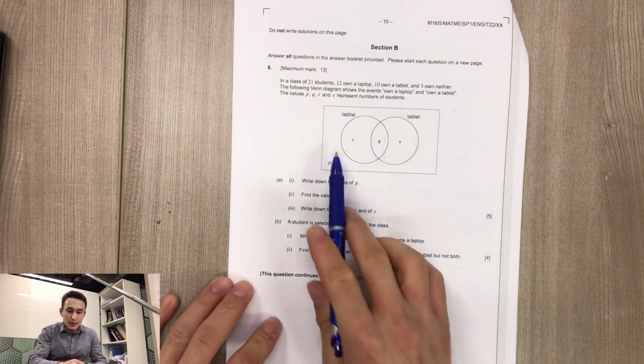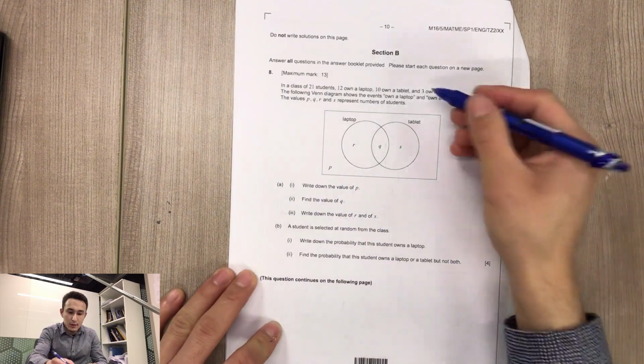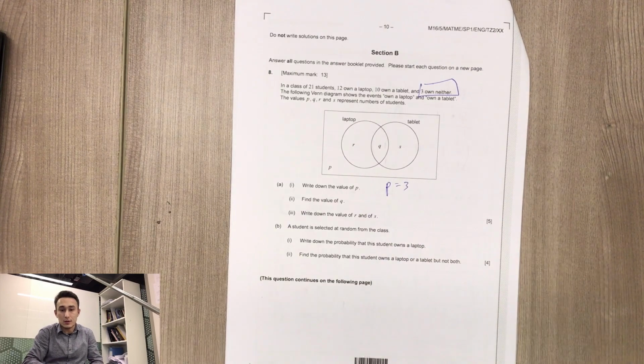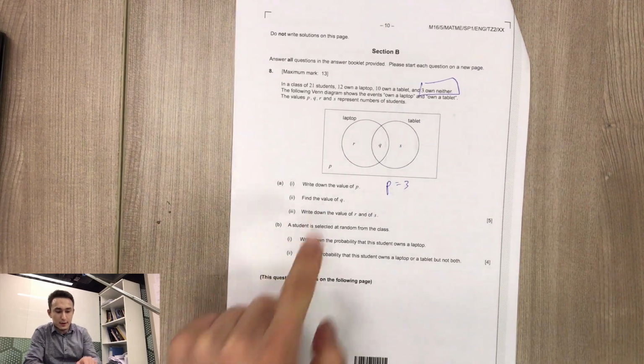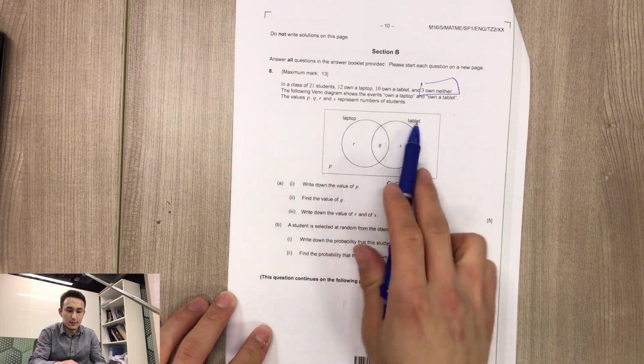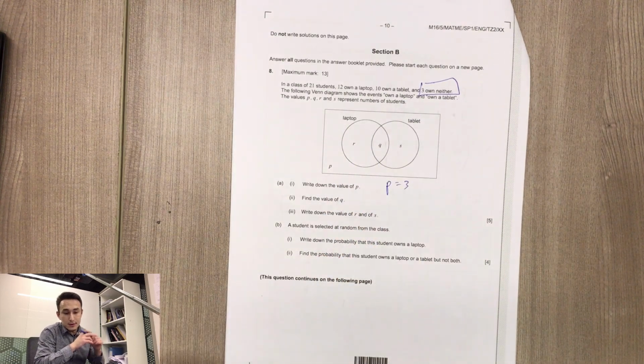Now P is outside the 2 circles, and we're told that 3 own neither. So automatically P is equal to 3. 3 students own nothing. Now find the value of Q. Q here means the number of students who own both a laptop and a tablet. To solve this, there are a few ways to solve it.